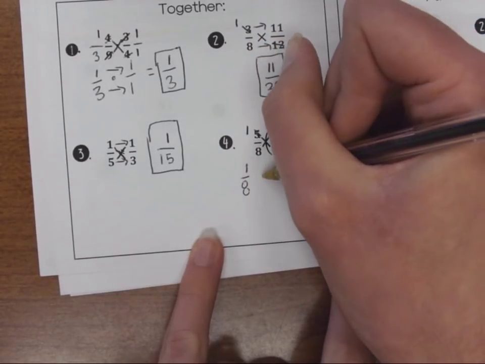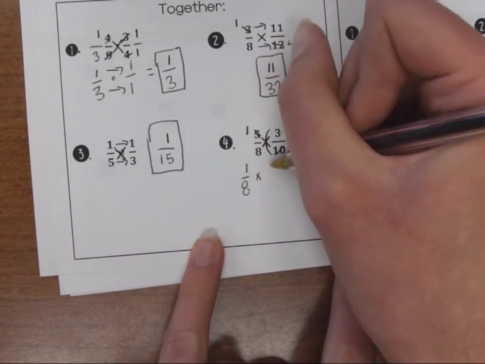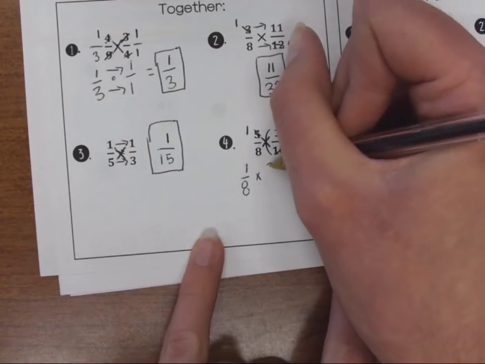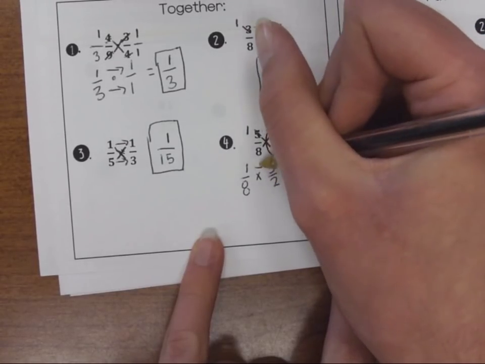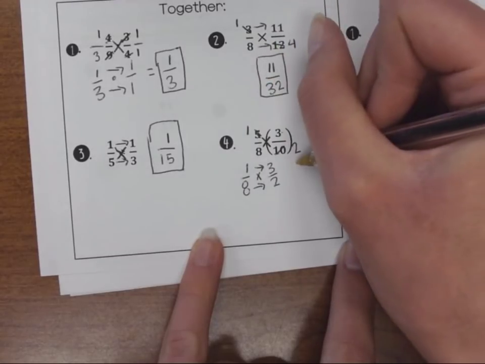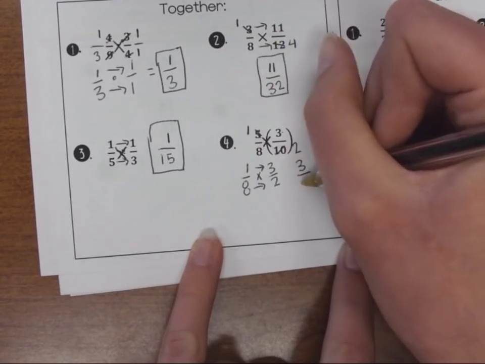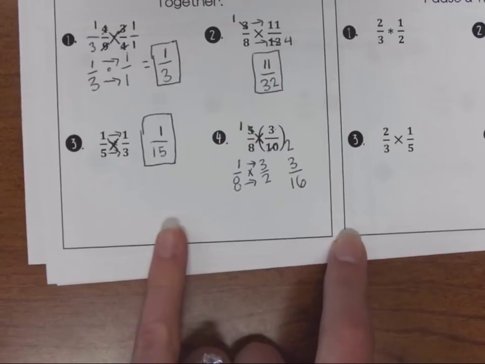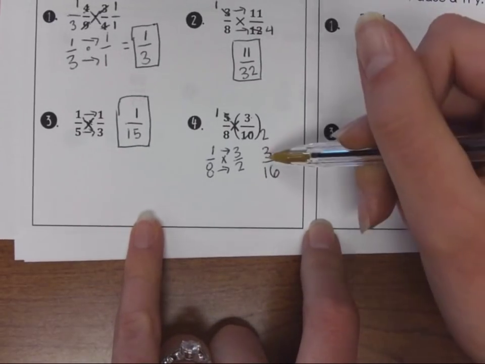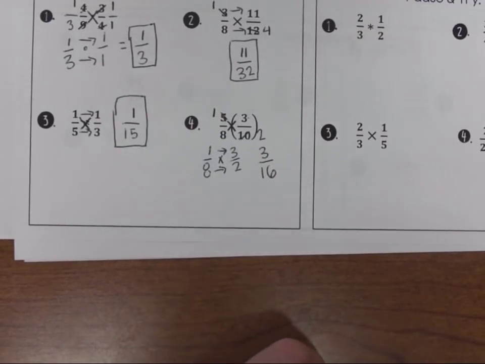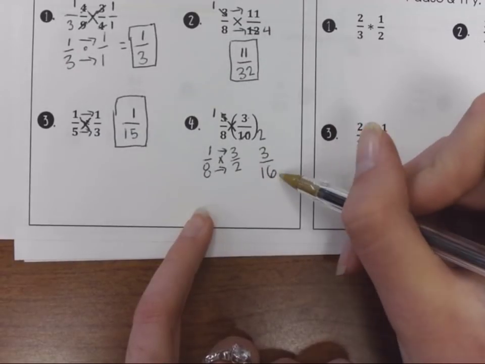If you can just see it, you don't have to do this part. I have 1/8 times 3 halves. When I multiply straight across, I get a 3 on top. 8 times 2 is 16. Okay, now some of you are going to look at this because you've got a 3 and a 6, and you're going to try and simplify that. But guess what? We're looking at this whole number right here.